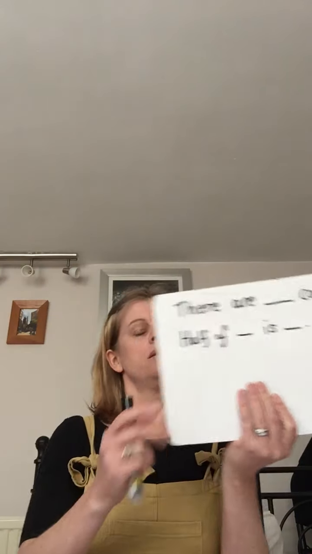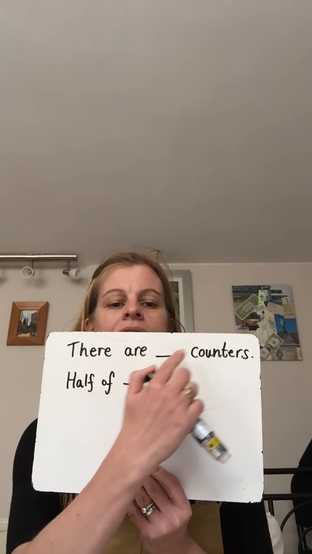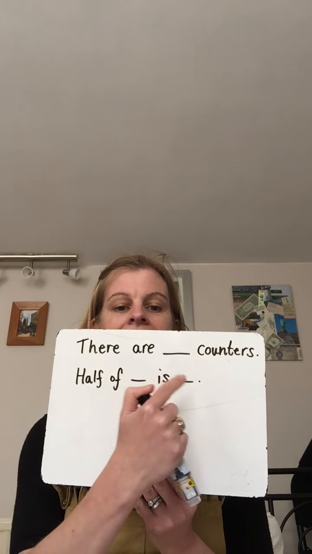So in this group there are 2 and in this group there are 2. So I haven't taken any away. I've still got 4, but I'm splitting them into 2 equal groups. So here is half and here is half. Let me show you the sentences that we're going to think about today. There are however many counters. Half of however many is however many.